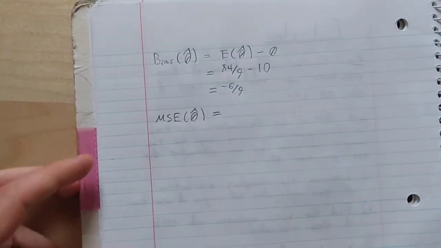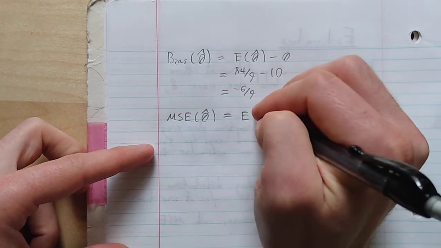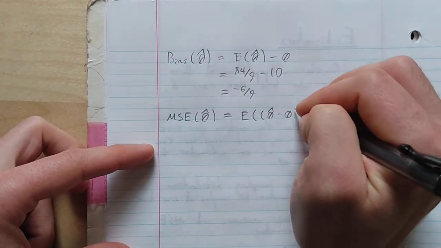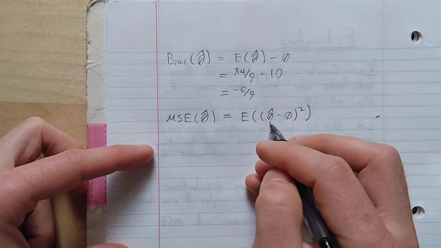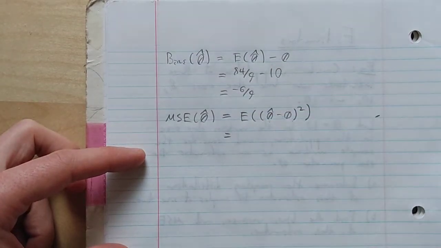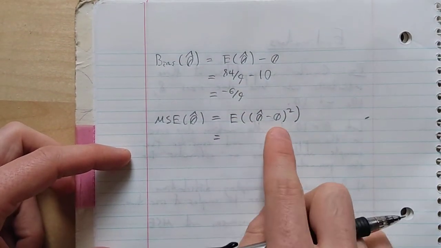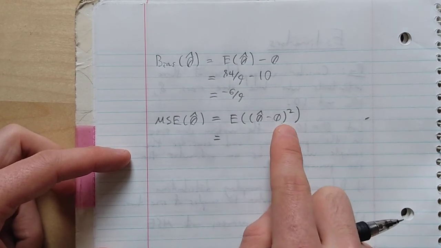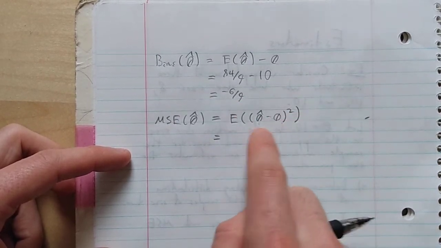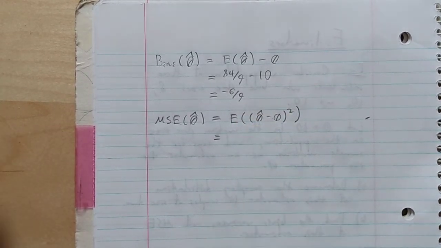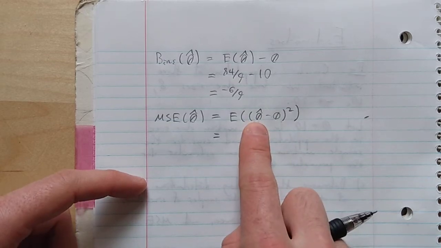The definition of the mean squared error is the expected value of the squared difference between the estimator and the parameter it's estimating. Now, by the law of the unconscious statistician, I can get the expected value of a function of theta hat by simply calculating this function for each value of theta hat and multiplying by the probability that theta hat takes that value.